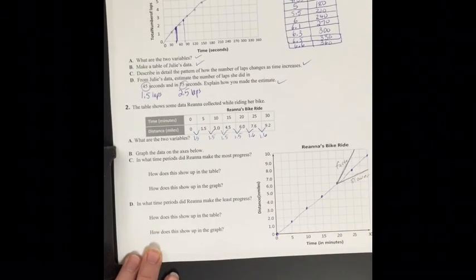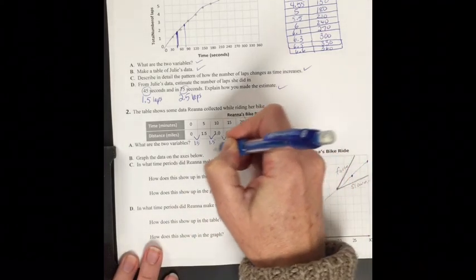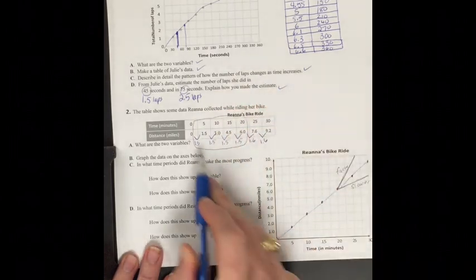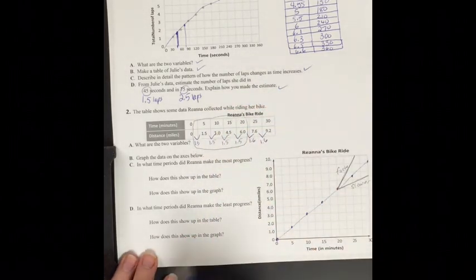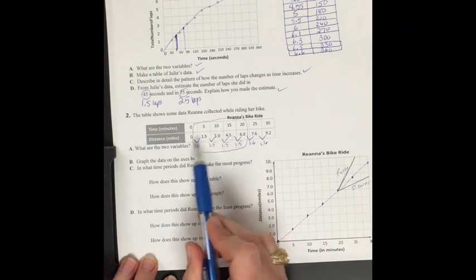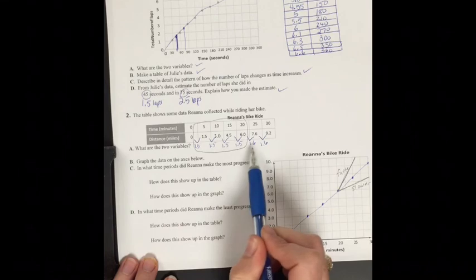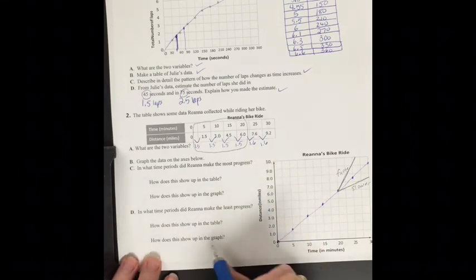In what time period did Rihanna make the least progress? So let's look up here. Well, there's no real least. These 4 are all kind of the same. So they would have to be your least. So you would have to list all 4 of those time periods as the least. How does this show up on your table? Again, it shows up because the distance that she went within those time spans were the same and the smallest compared to these. How did it show up on the graph?